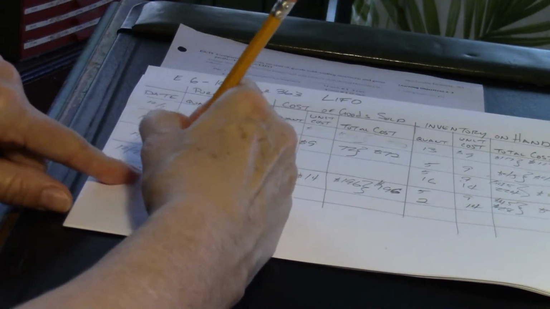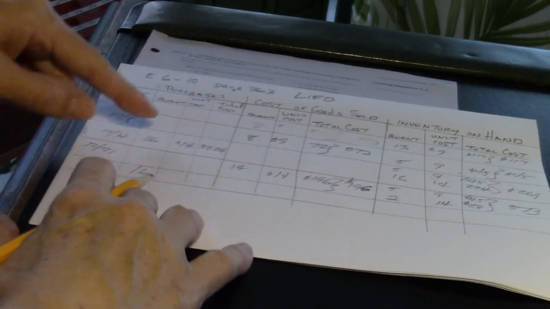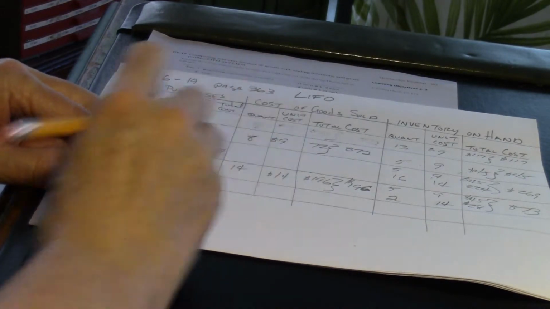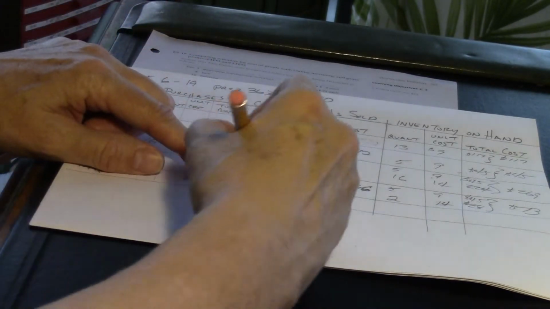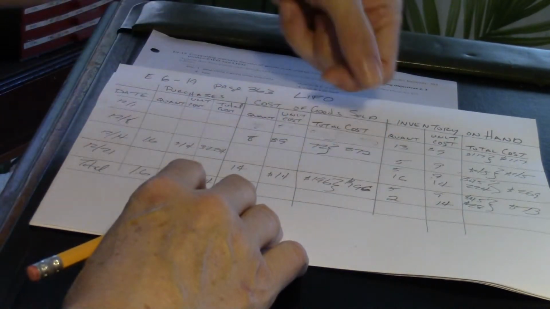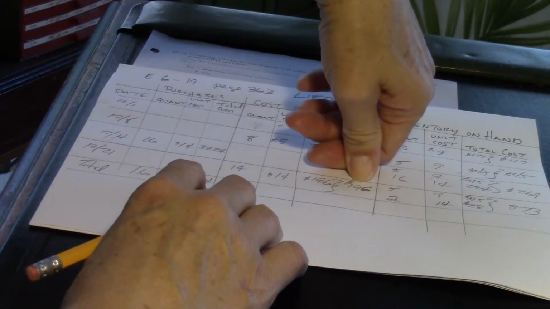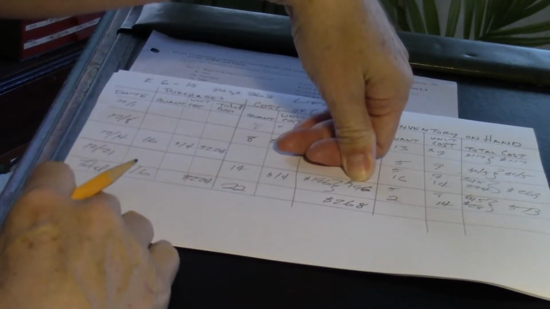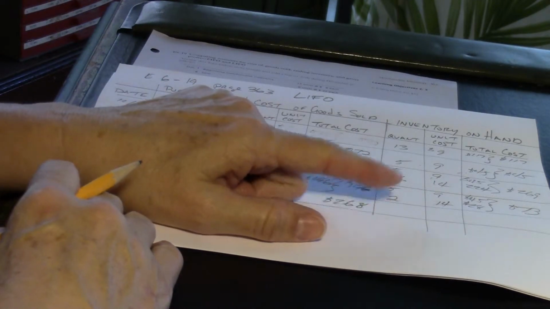Well, we purchased 16 dolls, and to buy those 16 dolls, we spent $224. We sold 22 dolls, and the cost was 72 plus 196, so that's equal to 268. How many do we have left?